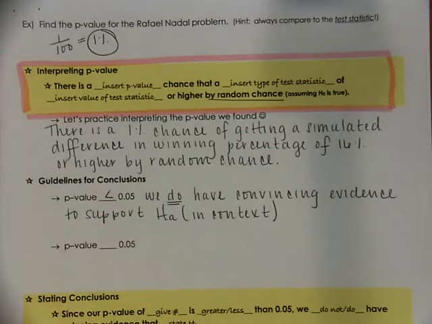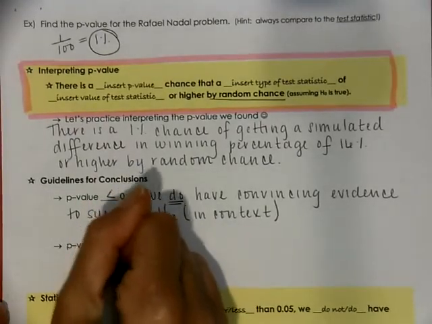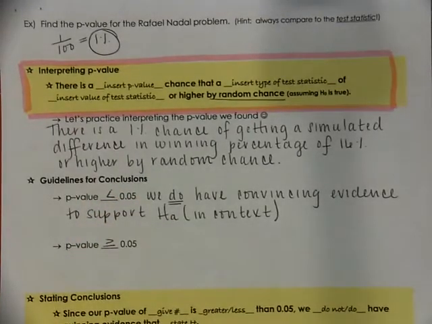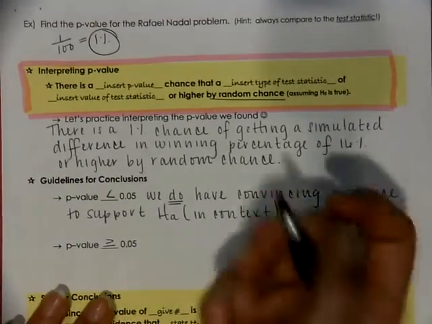Now, if your p-value is greater than or equal to 5%, we do not have convincing evidence to support HA.